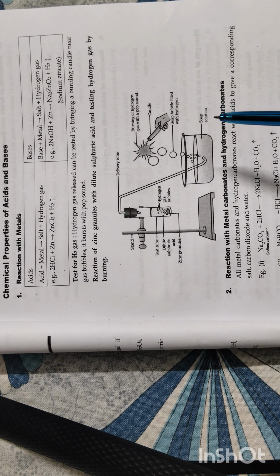Because of the hydrogen gas coming through the delivery tube into the soap solution, it shows bubbles, which indicates the evolution of hydrogen gas. And as I told you, when the burning candle is brought near, the already formed bubbles burst because of the presence of hydrogen gas. This confirms the evolution of hydrogen gas in this case.